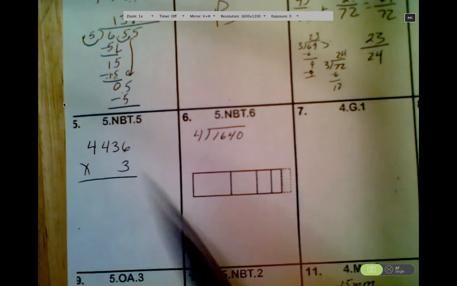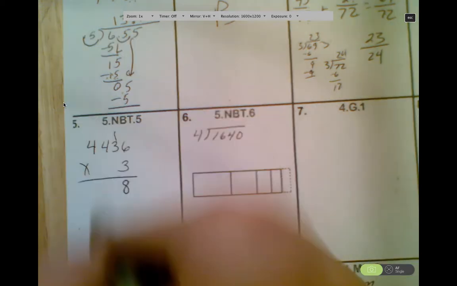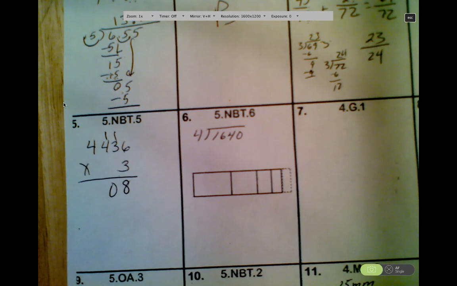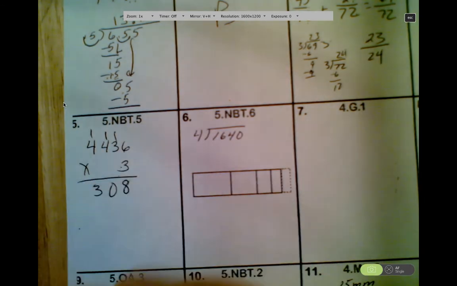Number 5, I'm going to multiply these two numbers together. 18, carry my 1, 3 times 3 is 9, plus 1 is 10. Carry my 1, 3 times 4 is 12, plus 1 is 13. And do that again, 3 times 4 is 12, plus 1 is 13. I got 13,308.